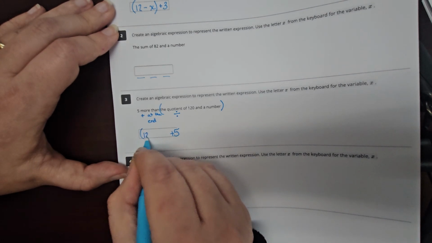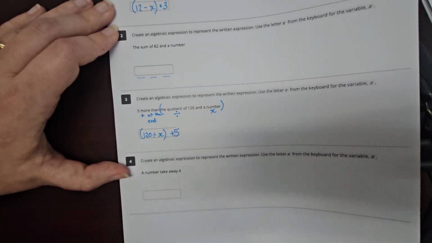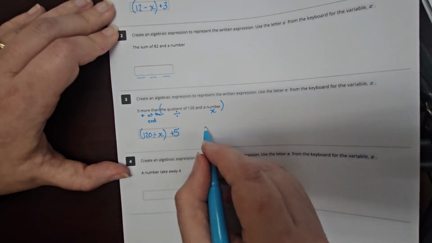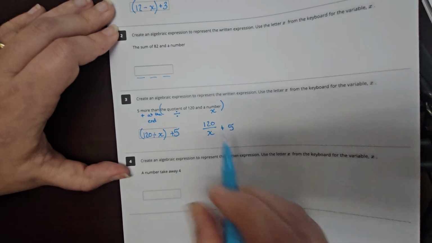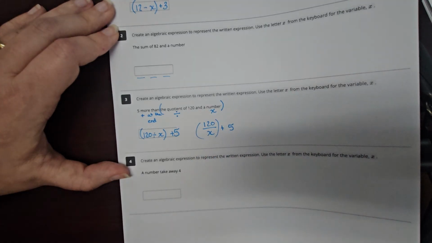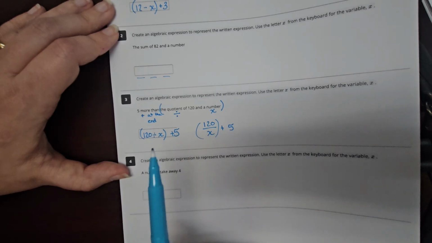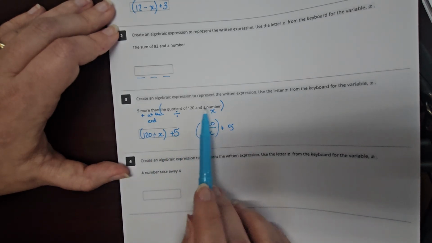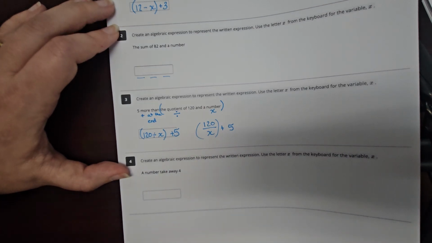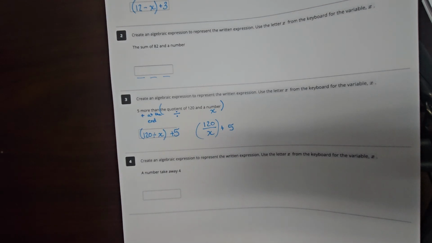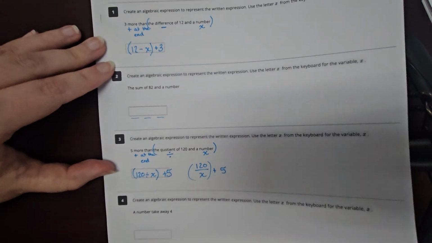You have more than one way that you could write this. I choose to do it 120 divided by x, plus 5. You could also write it like a fraction, 120 over x, plus 5. And you could put that inside of parentheses like that if you wanted to. The main thing to keep in mind is when you've got a subtraction problem or a division problem, make sure you're keeping the numbers in the order that they give you. Otherwise, it's wrong because division and subtraction are not commutative. You can't change the order. All right, go ahead and finish that one up on your own. You can do it.